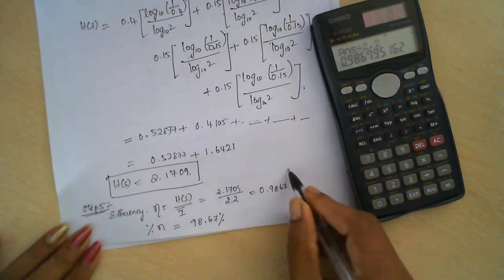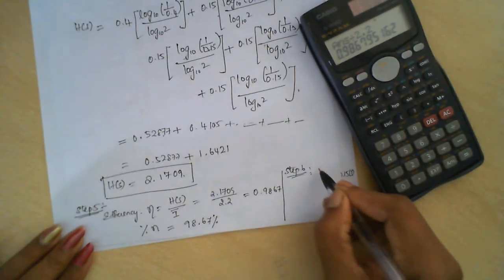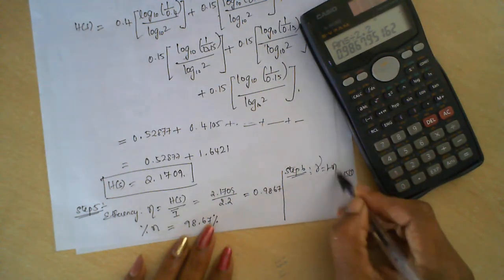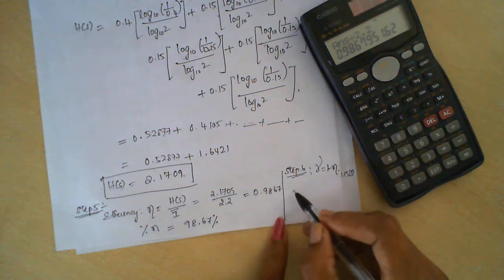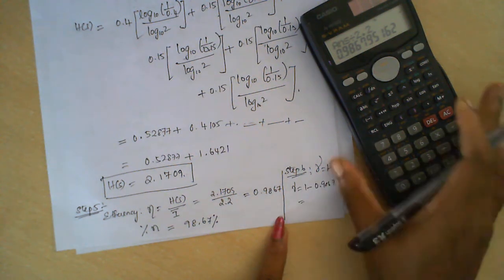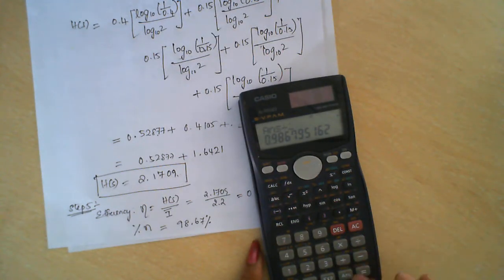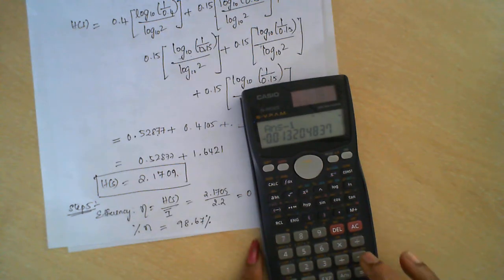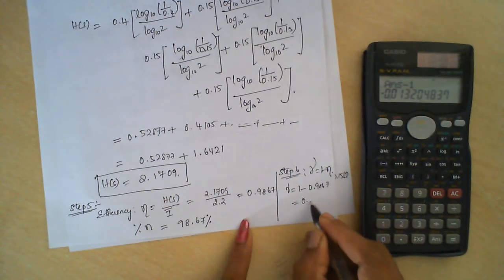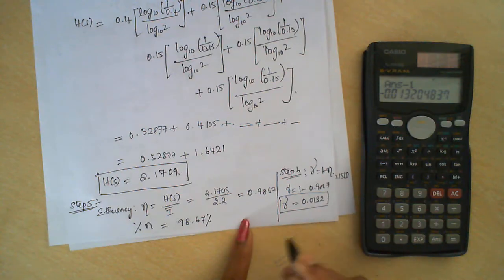So you will get 98.67 percentage. Step 6 is finding the code redundancy, which is given by 1 minus the efficiency value. So you will get 1 minus 0.9867. So the formula, that is 1 minus 1 is nothing but 0.0132. So the answer is 0.0132. So this is your code redundancy.